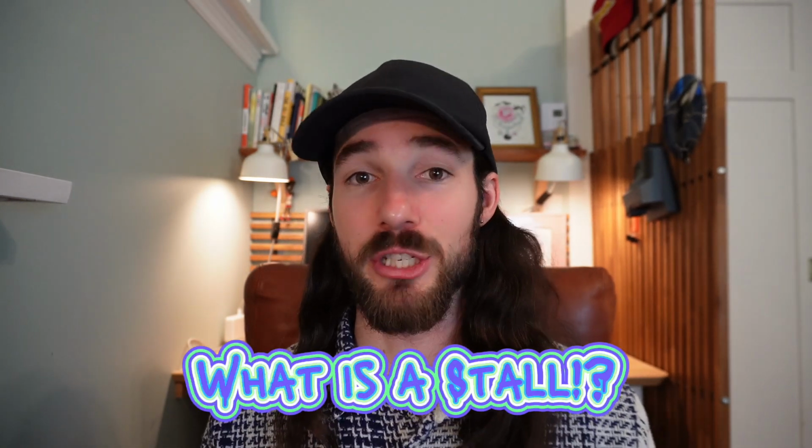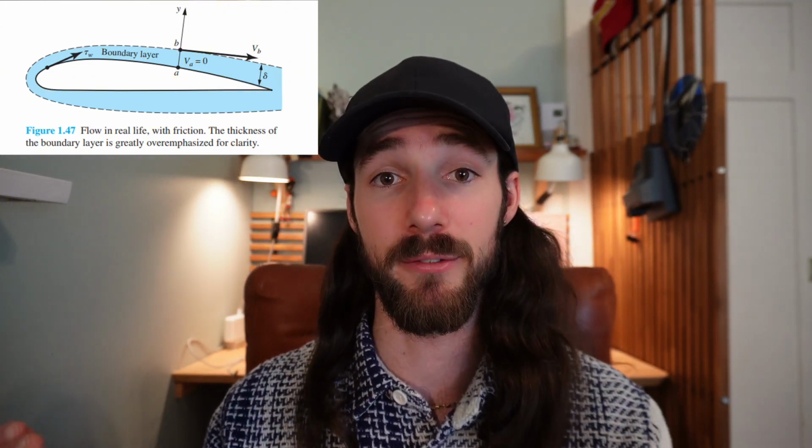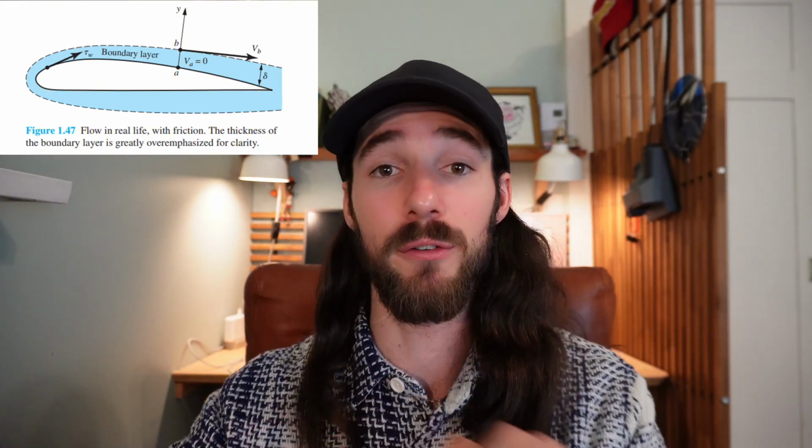So what is a stall? Well, an airplane relies on a smooth airflow over the wings in order to produce lift. And if that smooth airflow on the wing gets disrupted, then lift collapses and you stall the airplane.